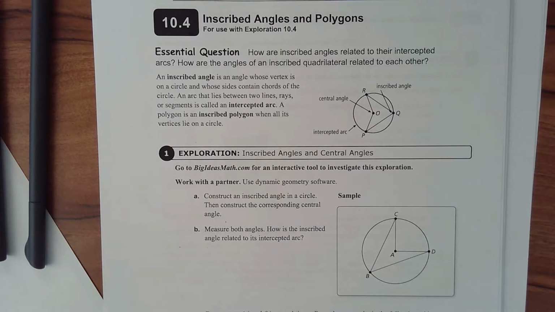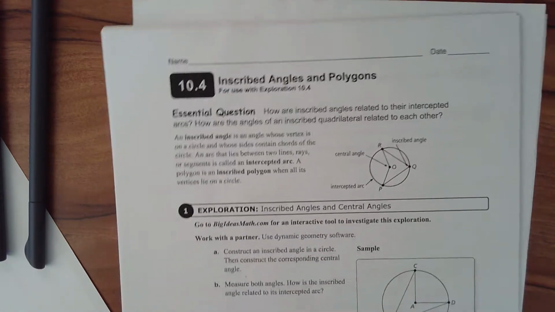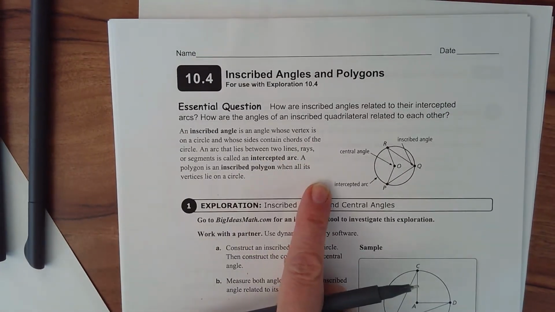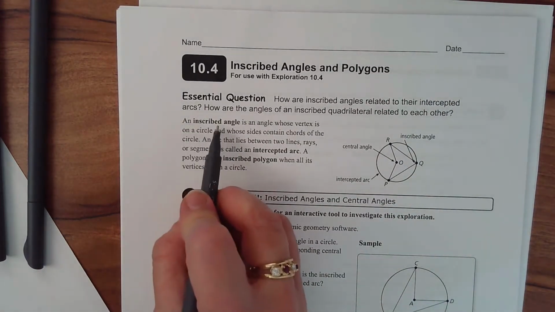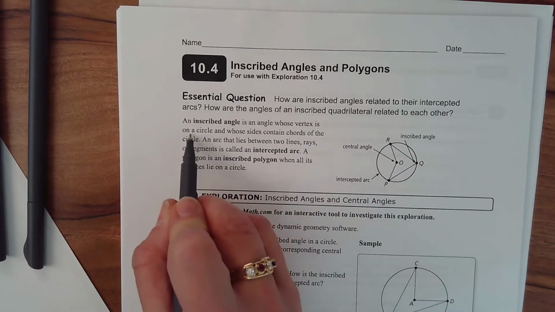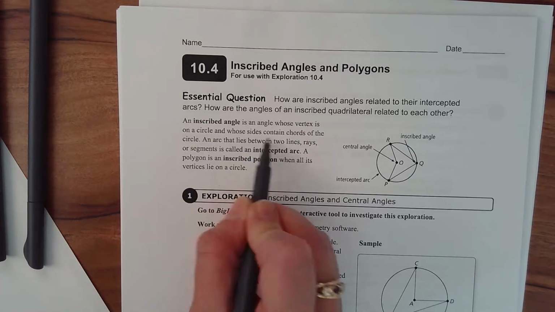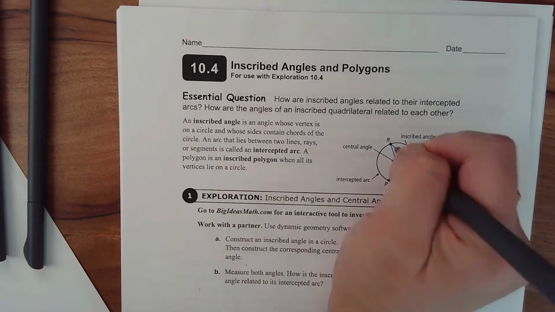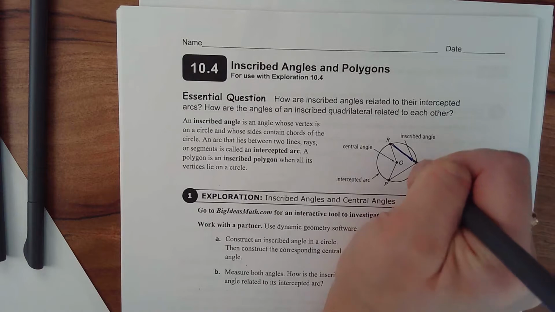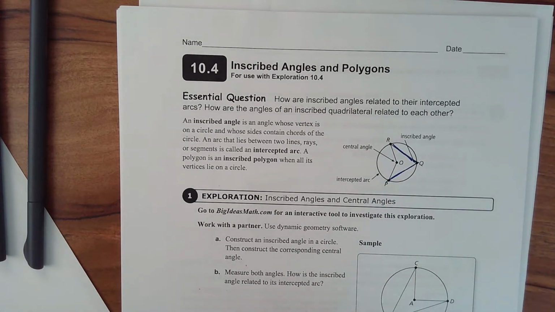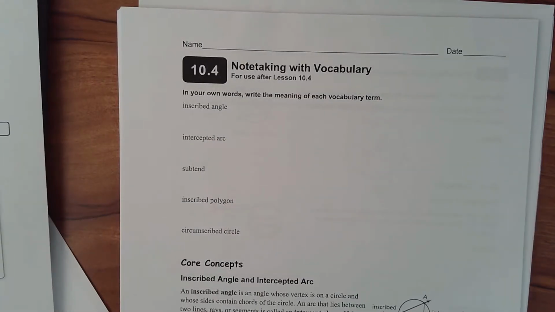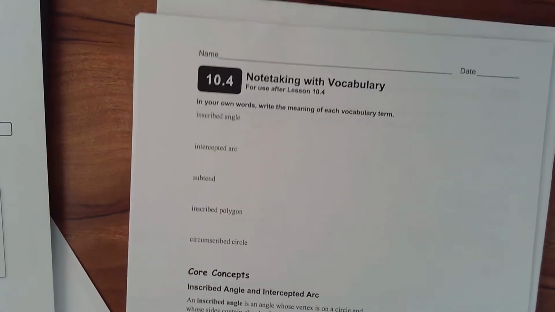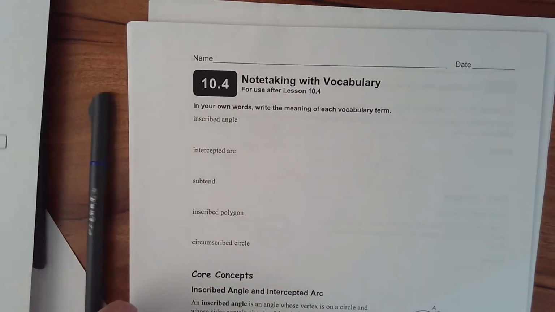All right, so we're actually going to start on page 293 at the very top. And there are some definitions in here that I just want to make sure that we read through. It says an inscribed angle is an angle whose vertex is on the circle, whose sides contain chords of the circle. So maybe it's helpful if I show you a diagram here. I'm going to scooch over to page 295, where it gives us our definitions.